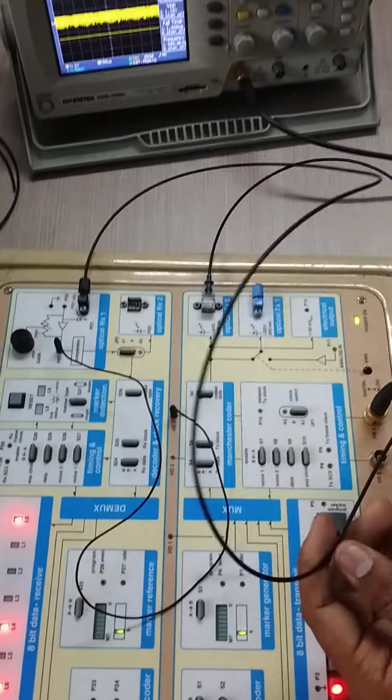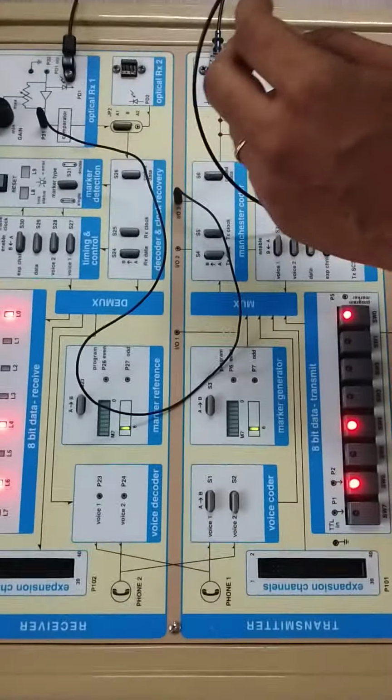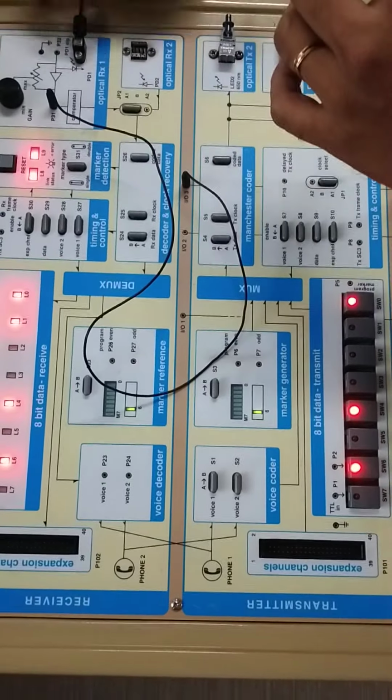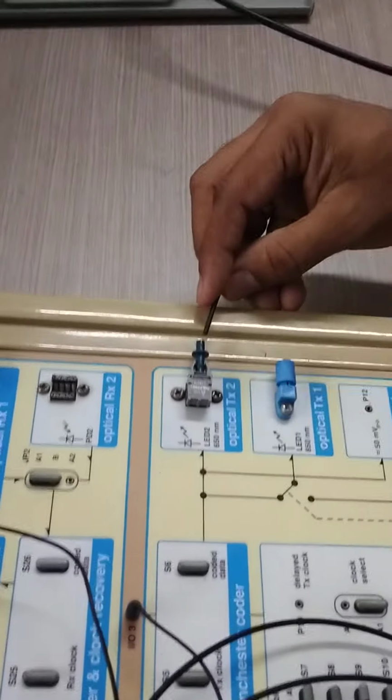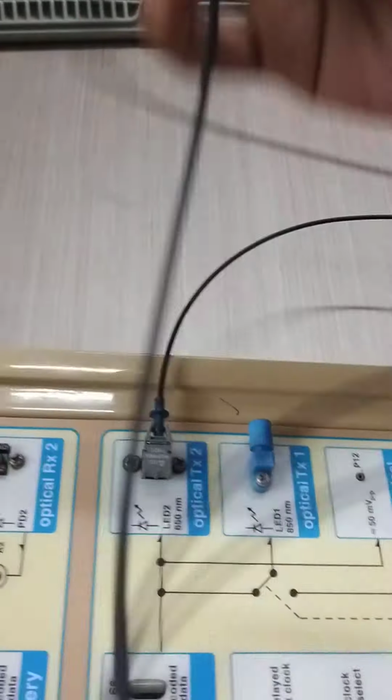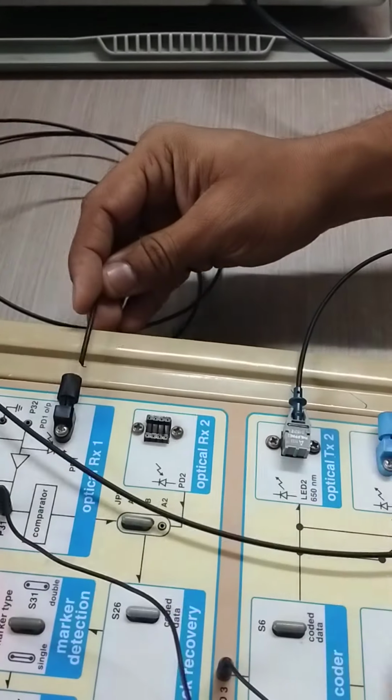So let us compare with the 3 meter cable. This is our 3 meter cable here. I'm connecting it from the transmitter to the receiver section.